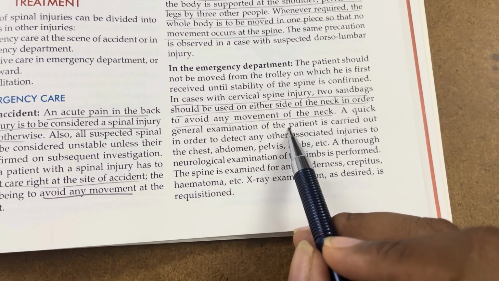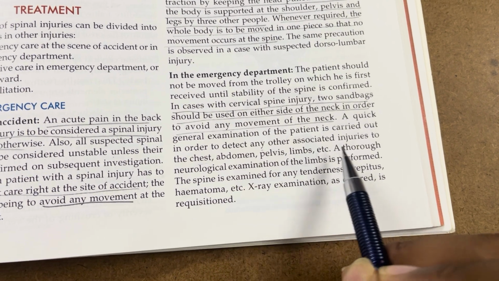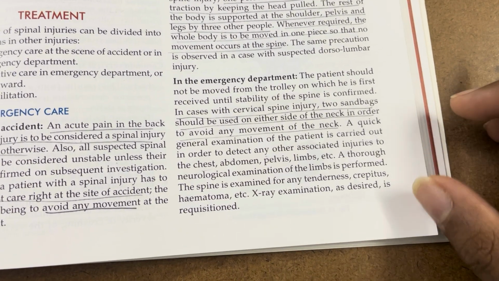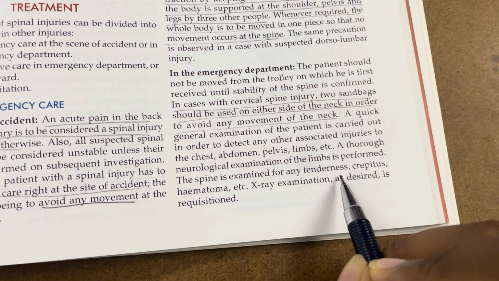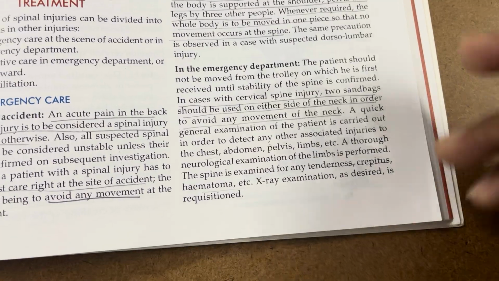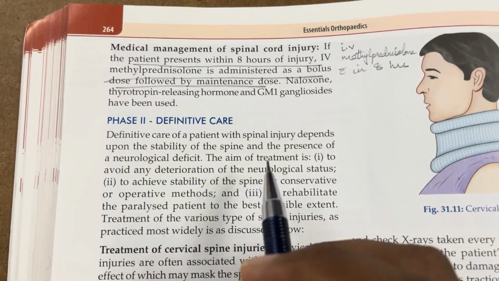So a quick general examination is to be carried out to detect any other associated injuries to the chest, abdomen, pelvis, etc. And again, also do a neurological examination. After doing the neurological examination, examine the spine for any tenderness, crepitus, hematoma, etc. And then investigate with x-rays and all that.